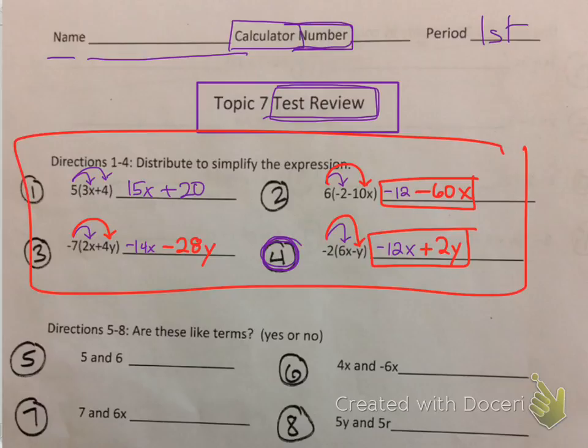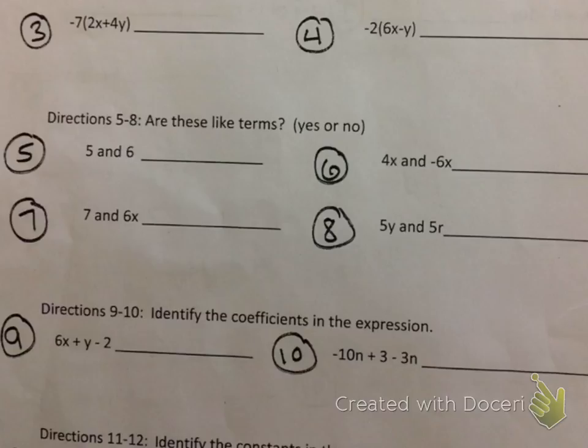Alright. Let's take a look at the next section. Are these like terms? Yes or no? This shouldn't be too bad. I think you guys know this already. So, why don't you just try them really quick? Pause the video, please, and give these a shot.